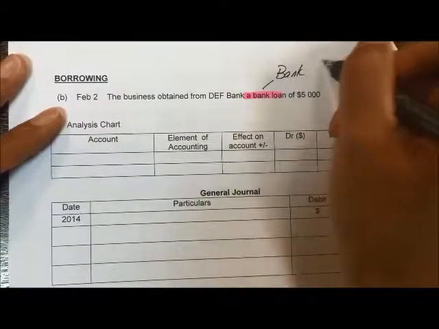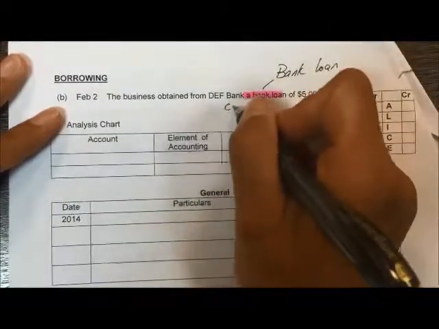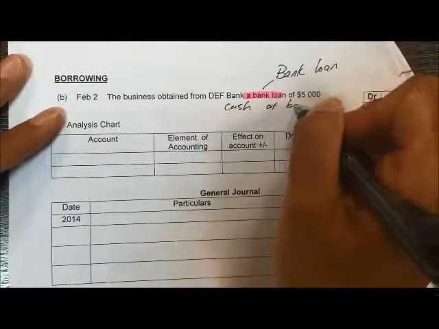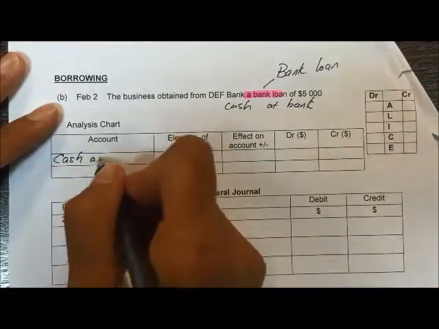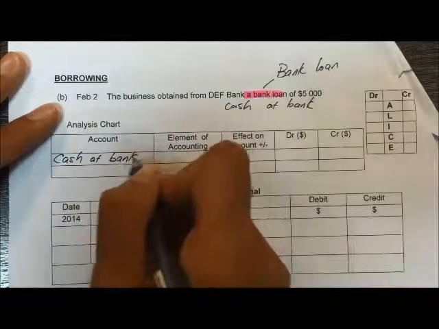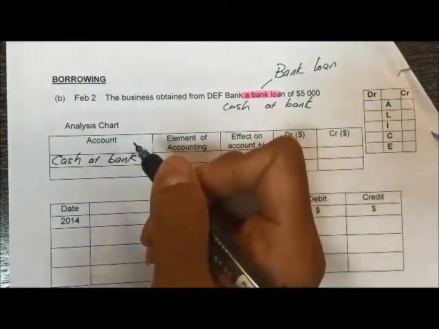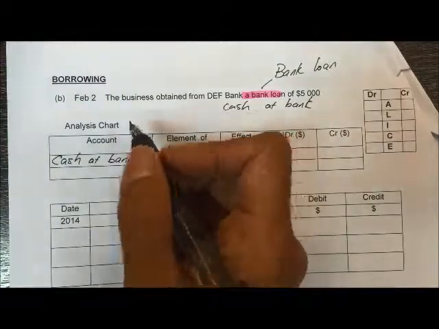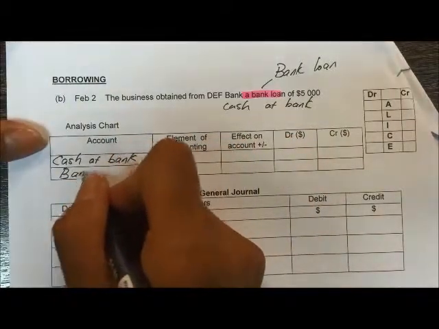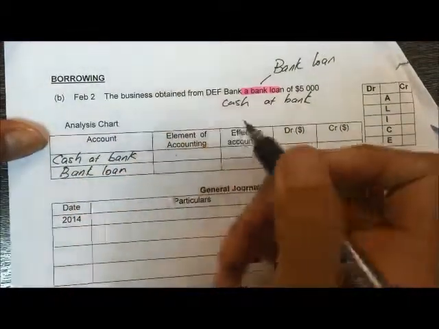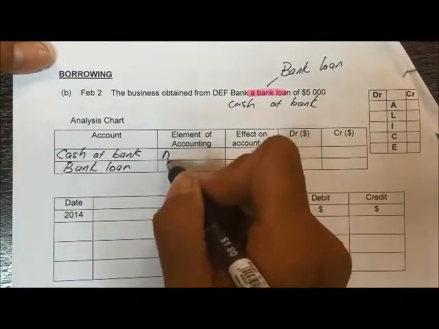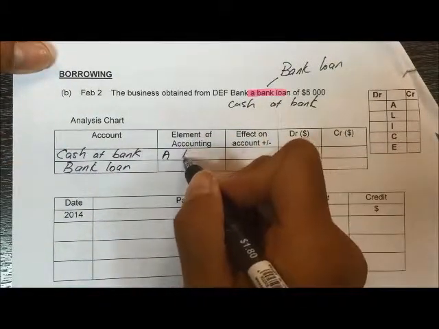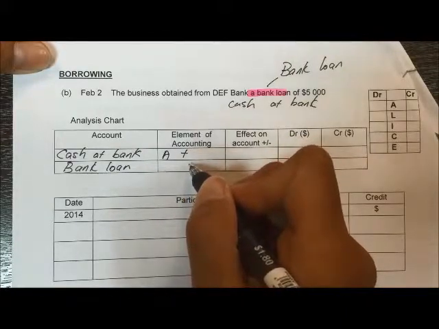That's the name of the account. And the cash at bank account will be affected. So I will write down the account names here: cash at bank, and then bank loan. Since you borrow money from the bank, your asset, cash at bank, will increase.